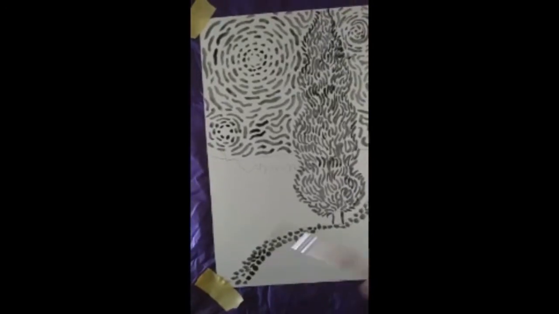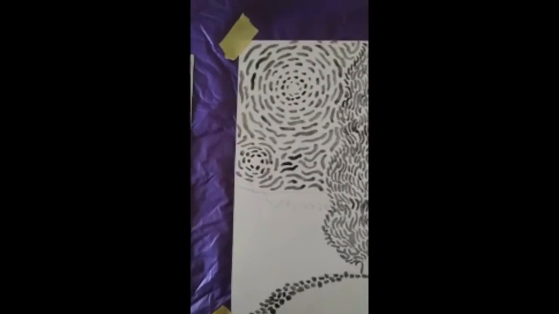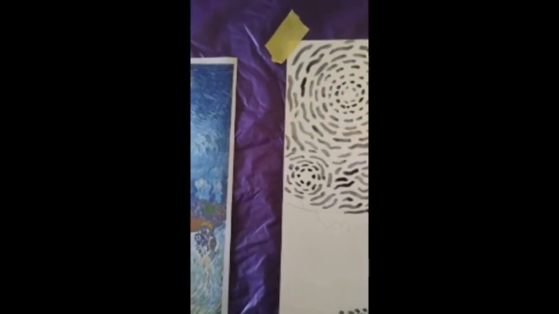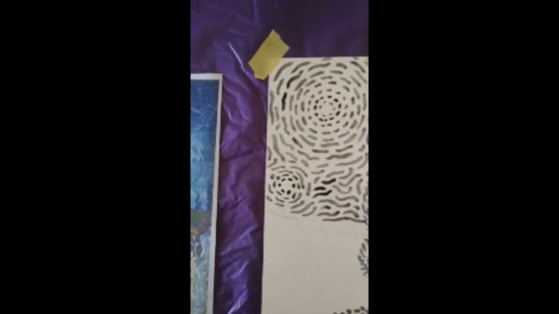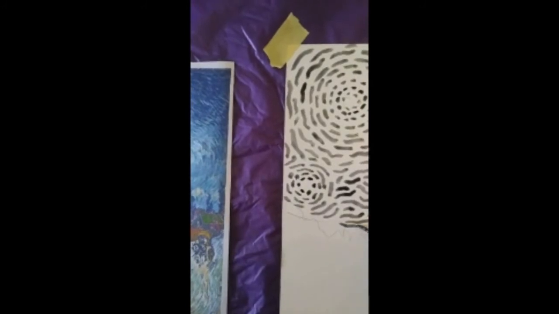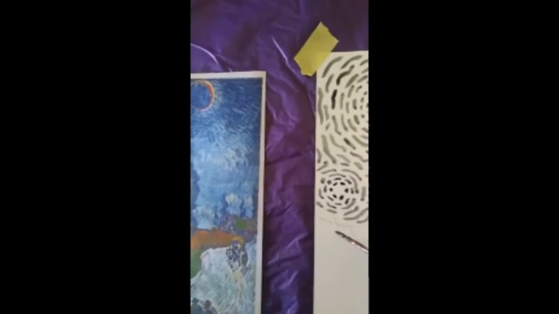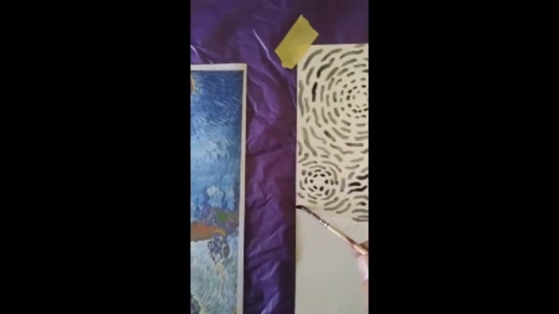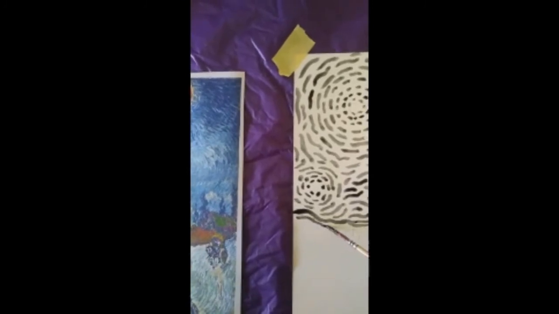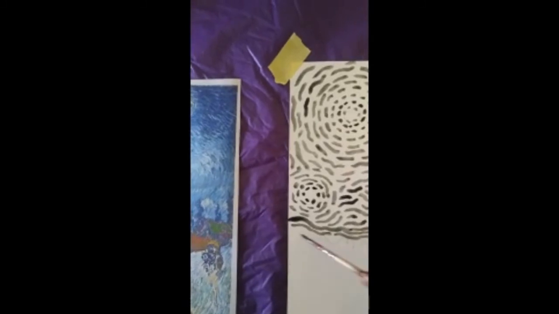The dots are doing their own thing, and in this case I'm going to do very, very close. So, and long. And I'm going to do them my own way because this is my painting.